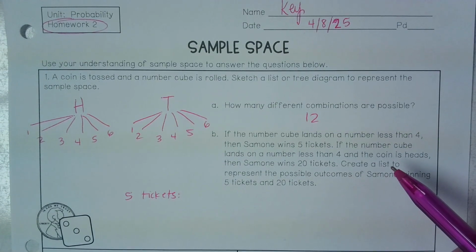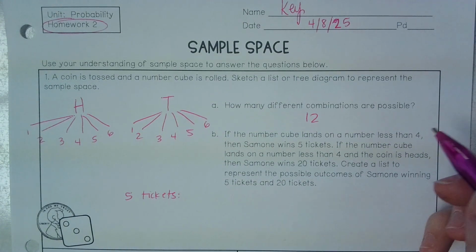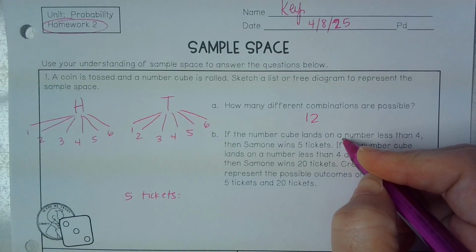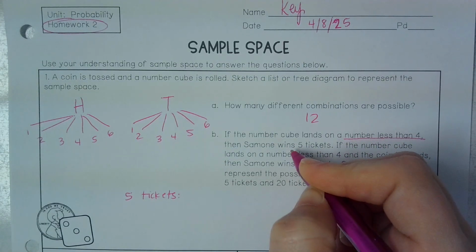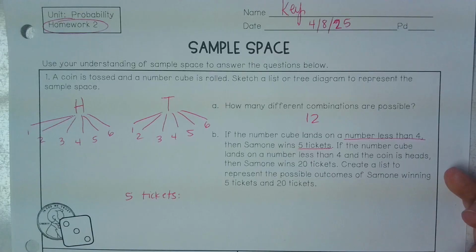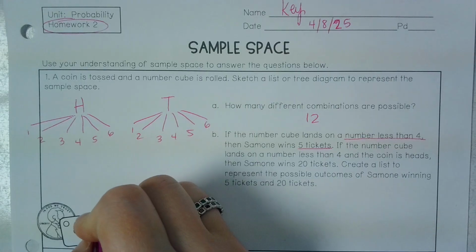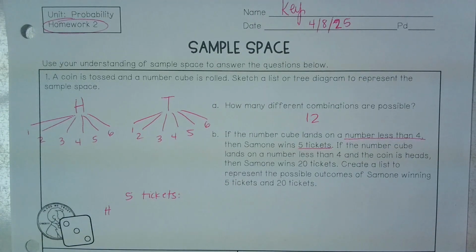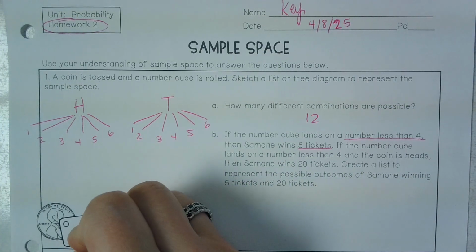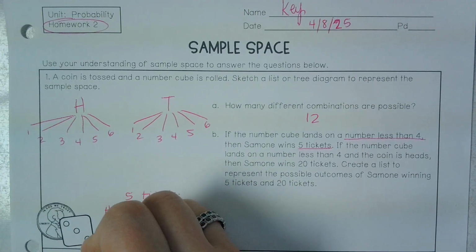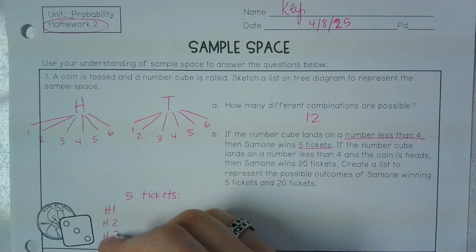So to win 5 tickets, it's if a number is less than 4. Does it say anything about what the coin lands on? No, so it doesn't matter. Which means I can do heads and a number less than 4. What's a number less than 4? Yeah, 1, 2, and 3. So I can get heads 1, heads 2, heads 3, and get 5 tickets for any of those.